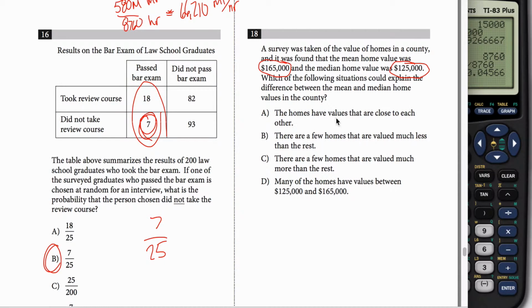What could make that happen? The homes have values that are close to each other? Nope. There are a few homes that are valued much less than the rest. Close, but nope. There are a few homes that are valued much more than the rest. There we go. Many of the homes are between these values. Nope. C would end up being the answer.